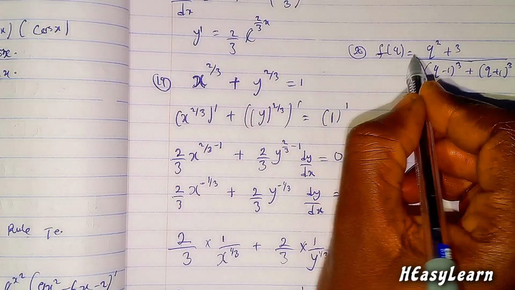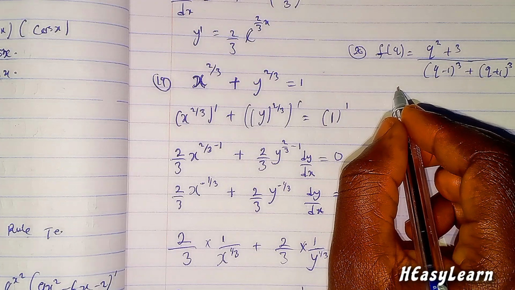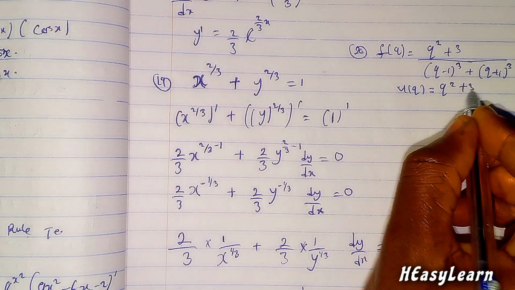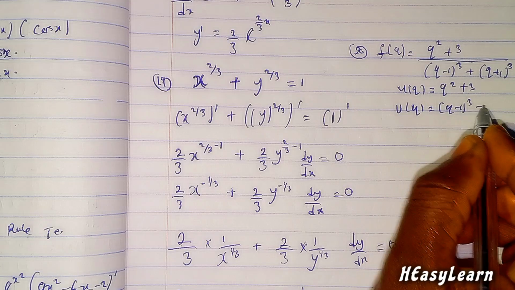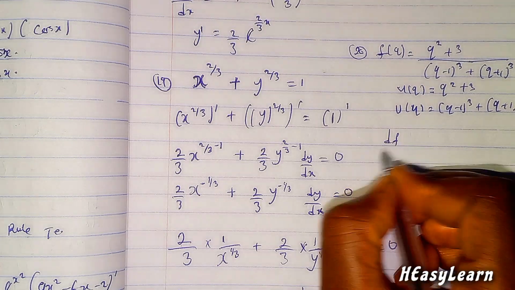Let f of q be the function given. This is a fractional function for which u of q will be the numerator and v of q will be the denominator. So differentiate it using the quotient rule.